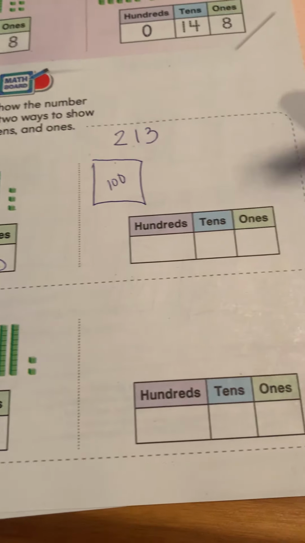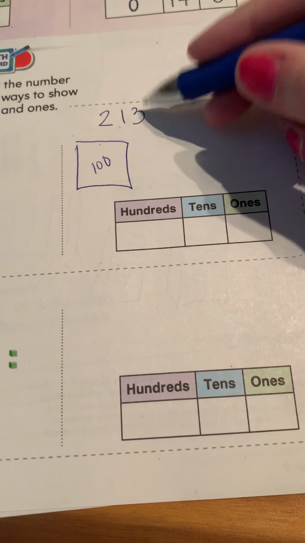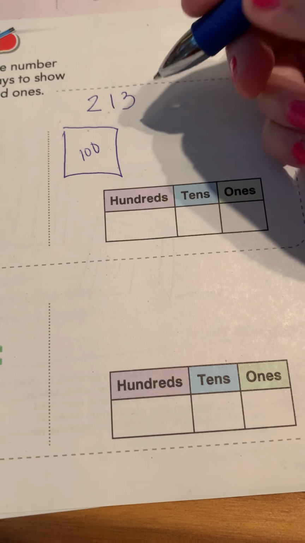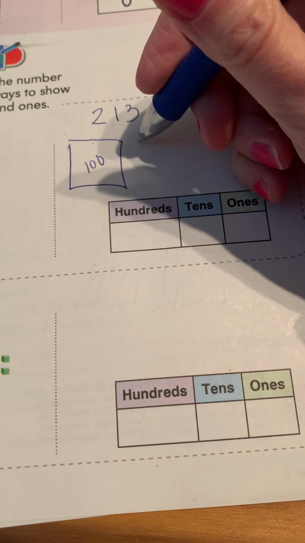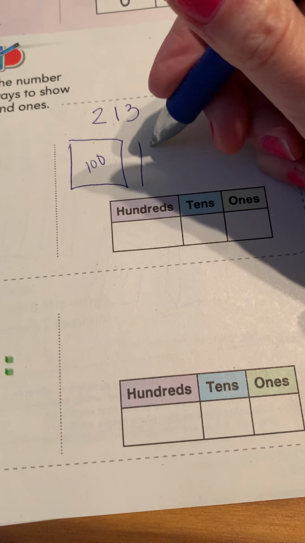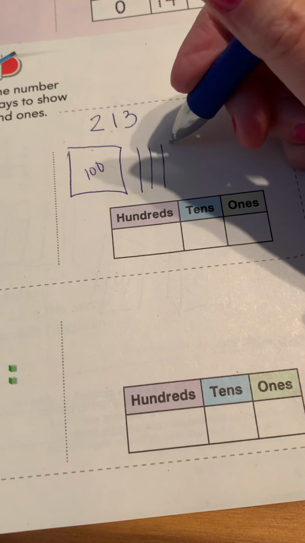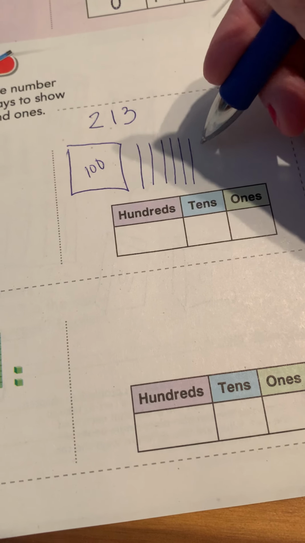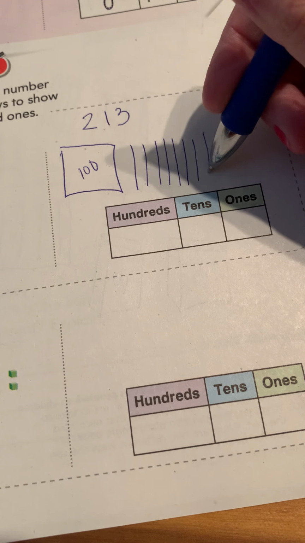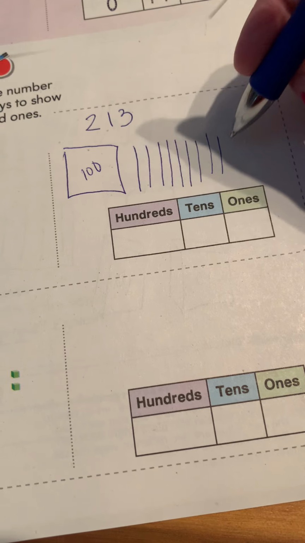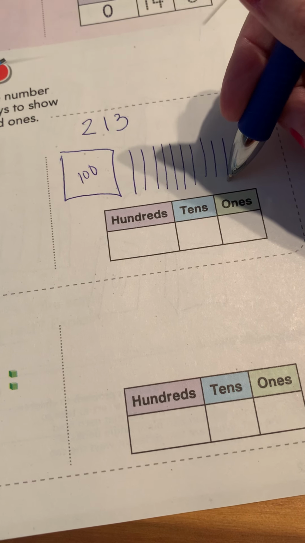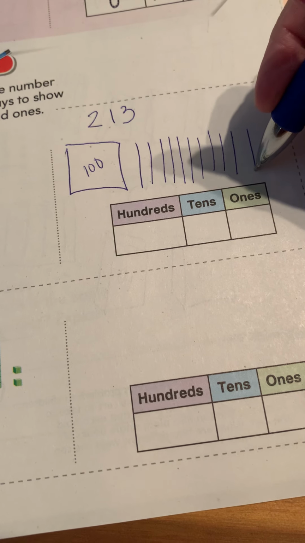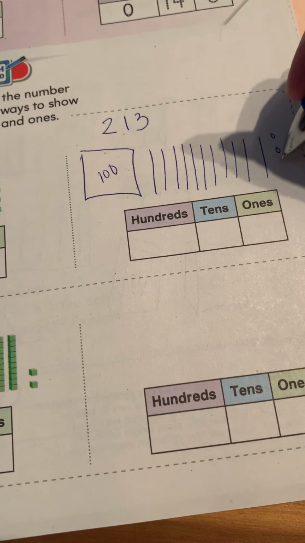So if you only have one box of 100, let's count by 10 to get up to 213. Ready? 100, 110, 120, 130, 140, 150, 160, 170, 180, 190, 200. We still need 13. 210, 11, 12, 13.